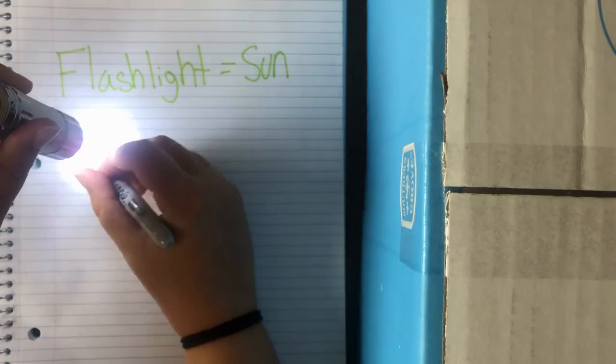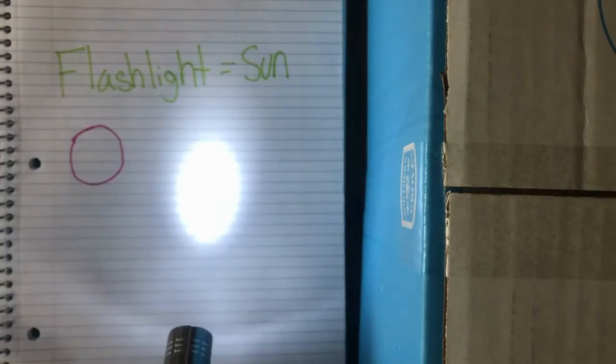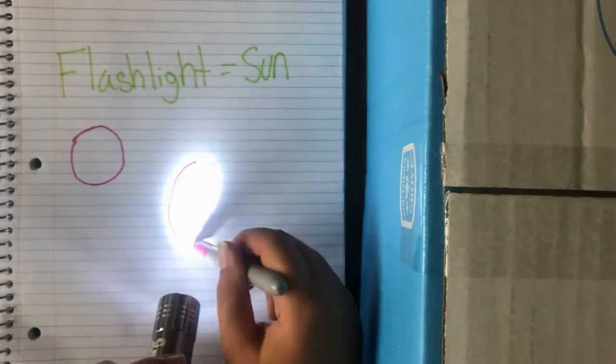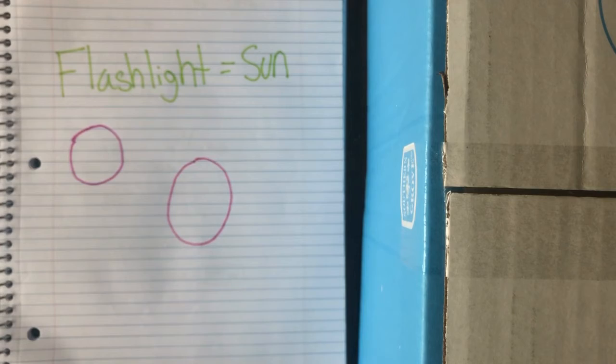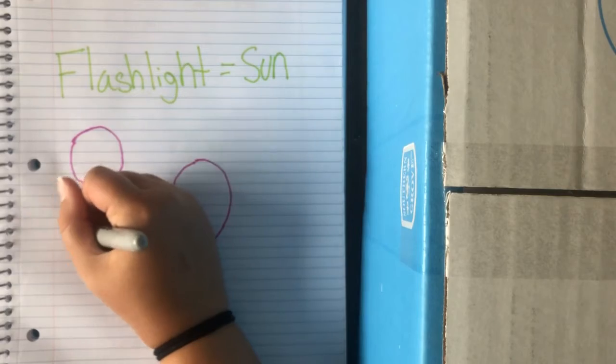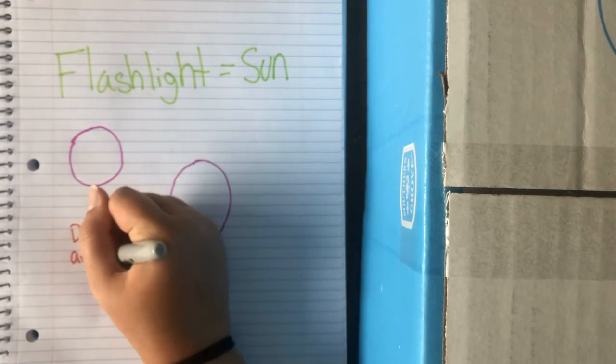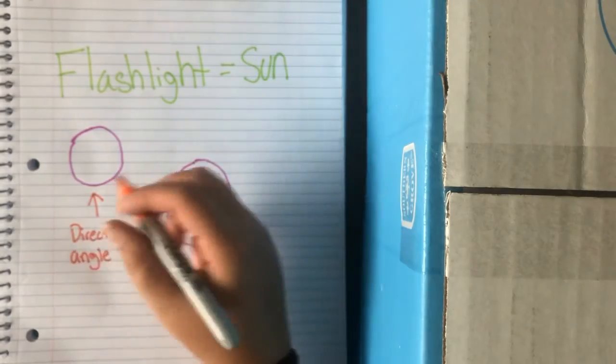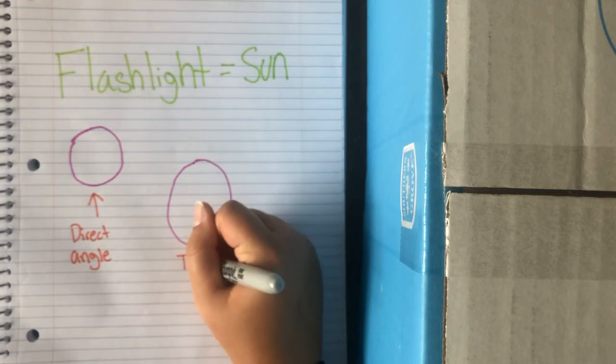And then I'm going to put the flashlight at an angle, and then do the same thing, draw a circle where the light isn't shown. And then I'm just going to label direct and tilted angle, or you can call it indirect sunlight, whichever you prefer.